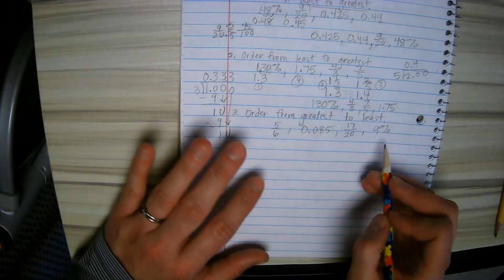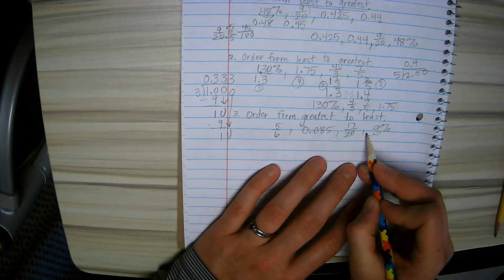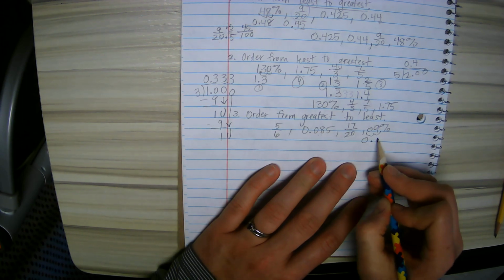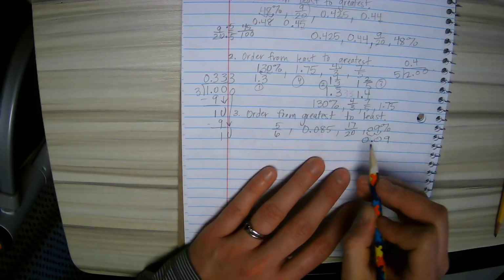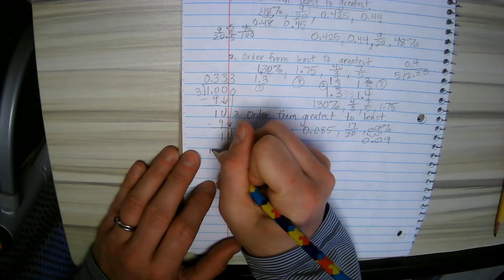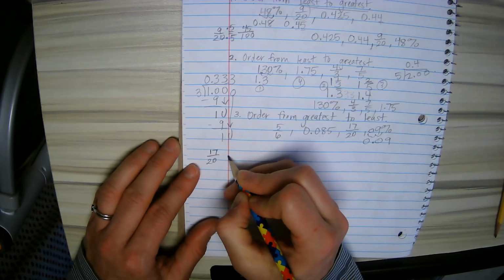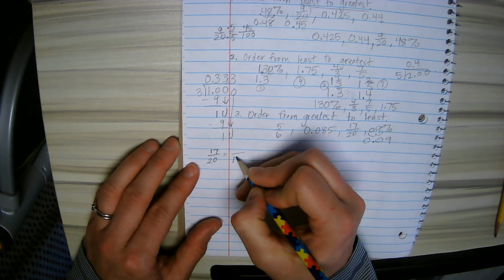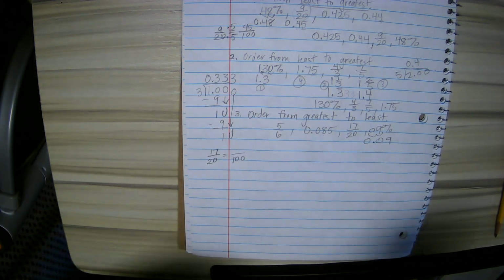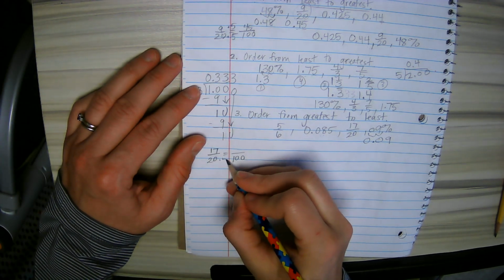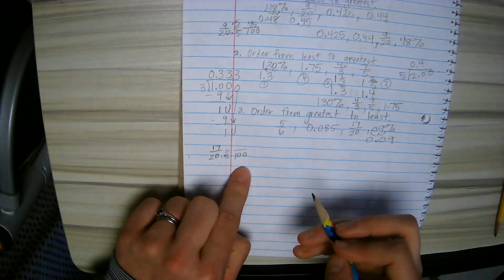Okay, so we have a decimal. If we made this a decimal, we have 0.09. If we were making this a decimal, I notice instead of dividing, we can make an equivalent fraction out of 100. If we can make it out of tenths or hundredths, we are in good shape, right? So we would multiply by 5 to get the 20 there.